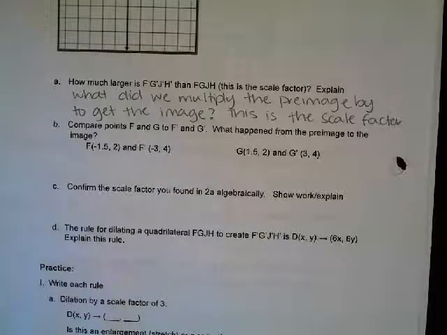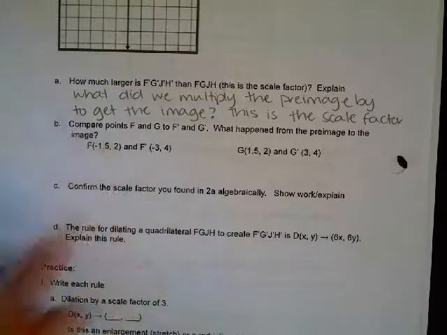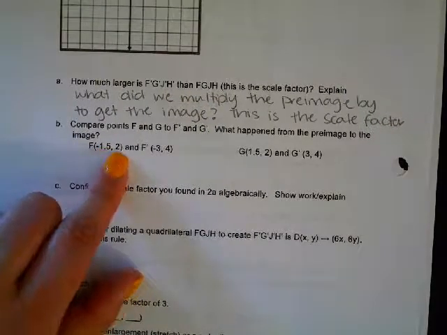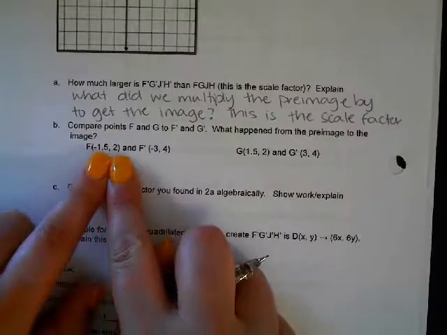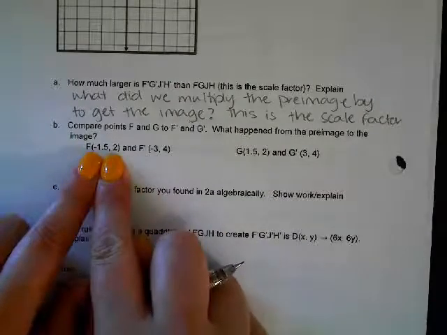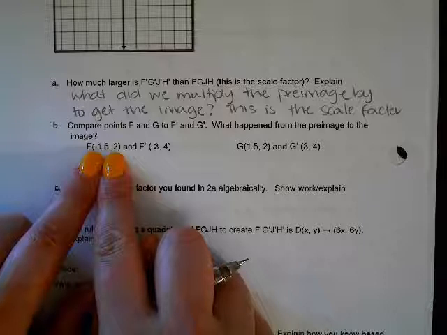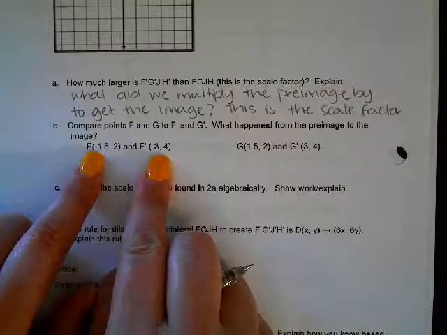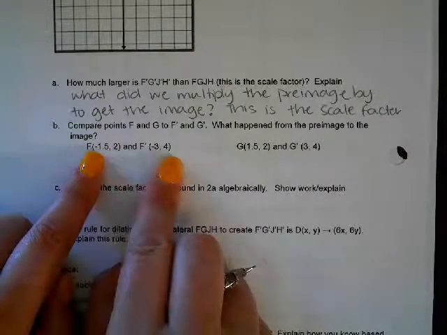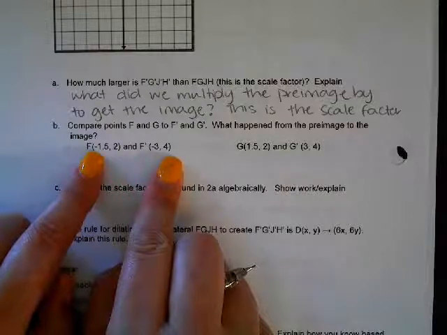Well, I think it means that we probably have some decimals in there. But probably some good decimals. Don't be scared. Well, we do. Look, we do have decimals. They got some decimals in there. Okay. But look at this. F went from negative 1.5 to negative 3, and from 2 to 4. It's not that bad. What's the scale factor? 2.